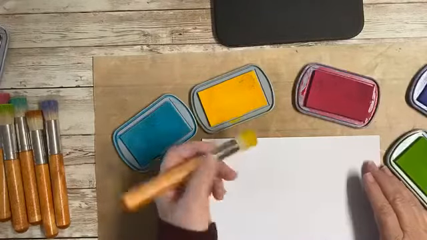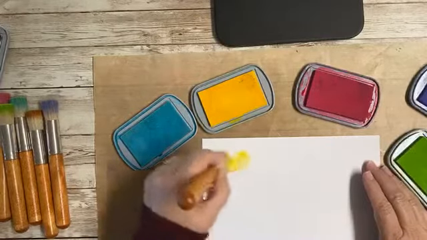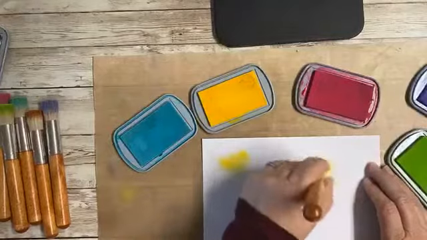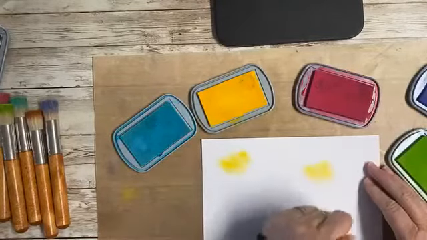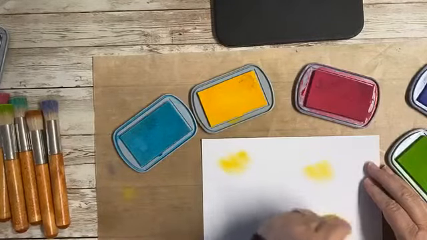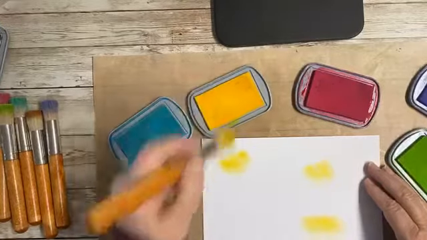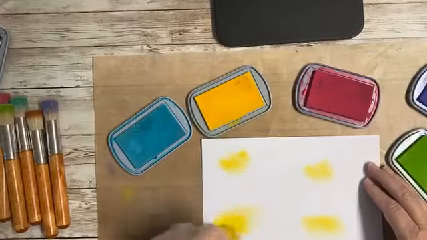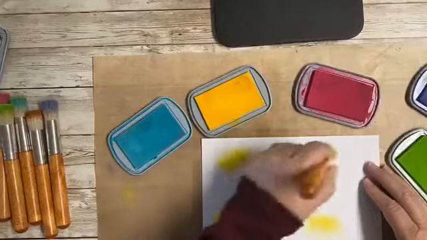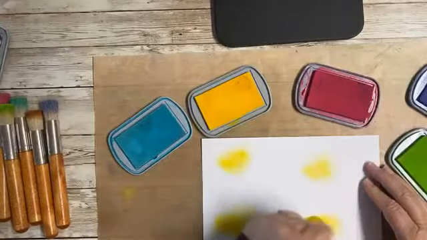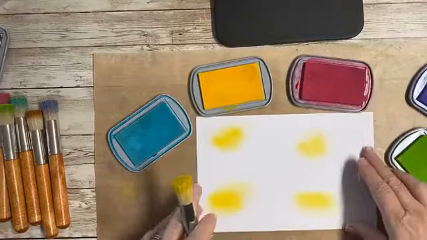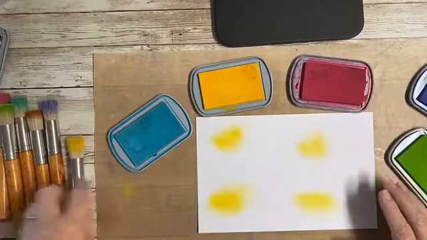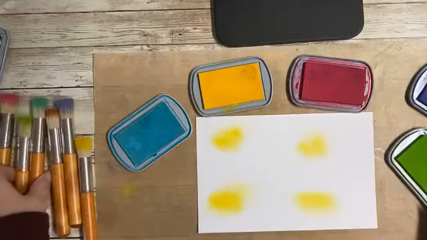But I just take the stencil brush and I just start adding color randomly. And like I said, I start with my lightest color. And I just kind of put it around and blend it out just a little bit.